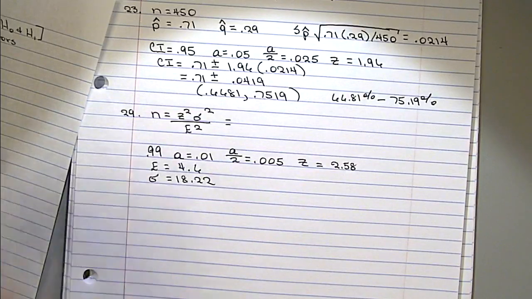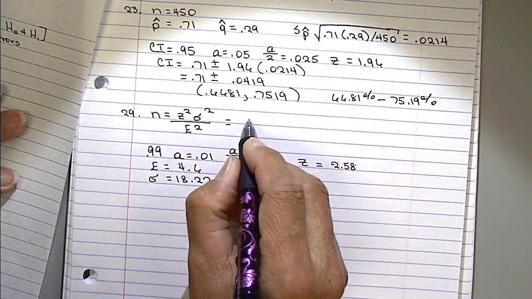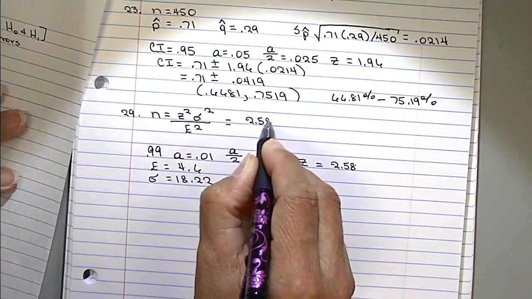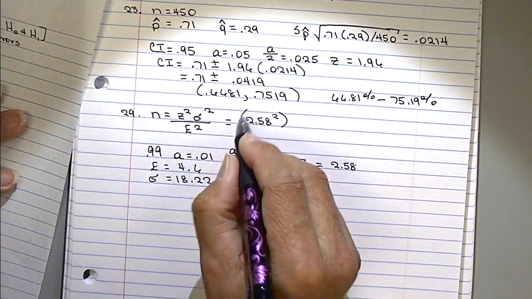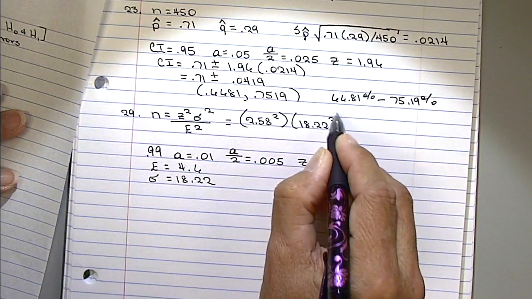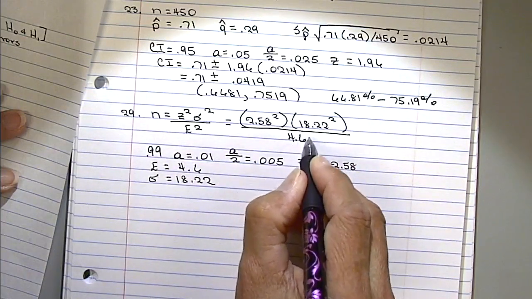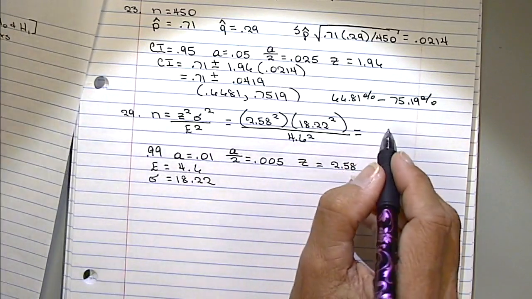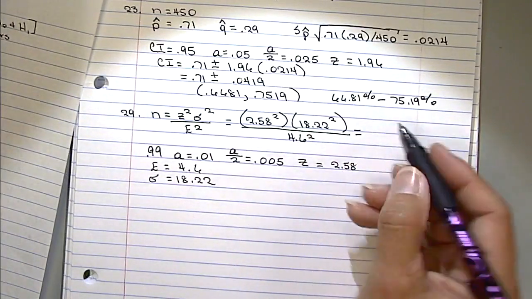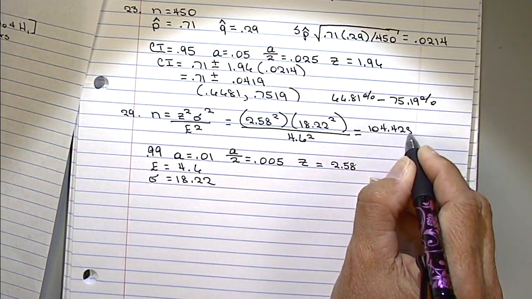Okay, so the only thing I didn't know was the z-score, and now I can fill that in. I've got 2.58 squared times that standard deviation, 18.22 squared, and I'm dividing by the margin of error, 4.6 squared. And this is going to come out to be 104.428.